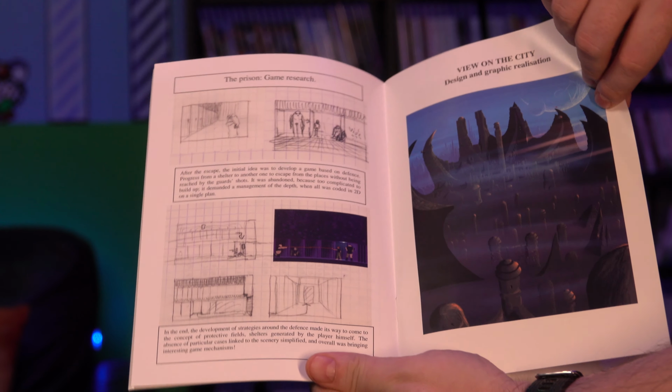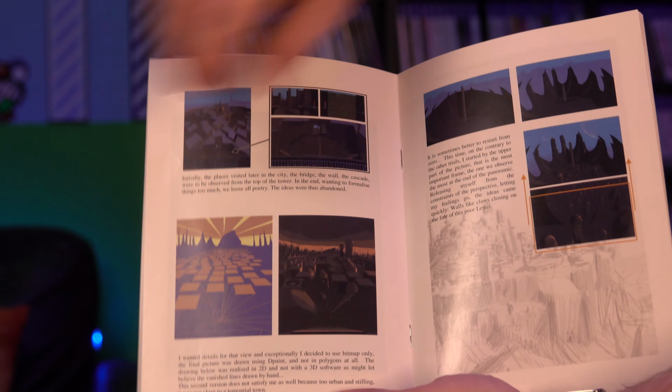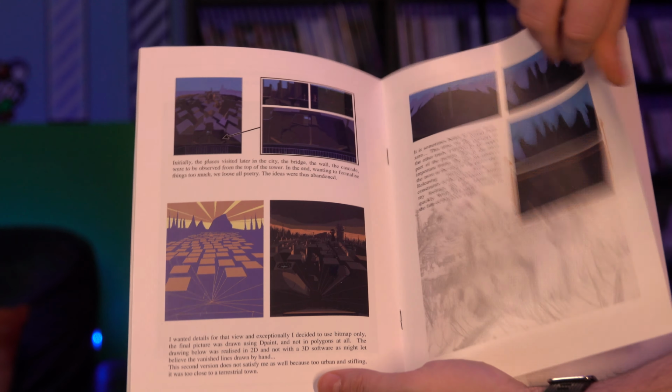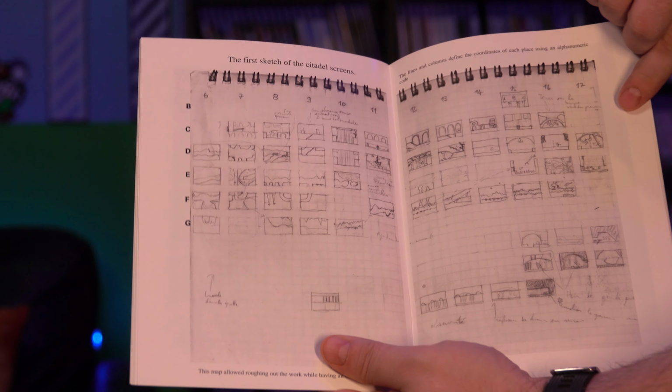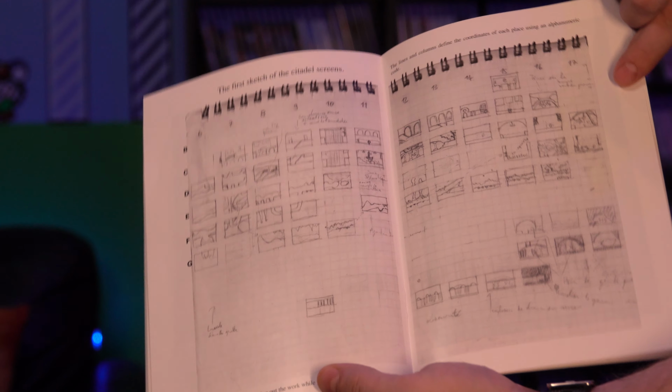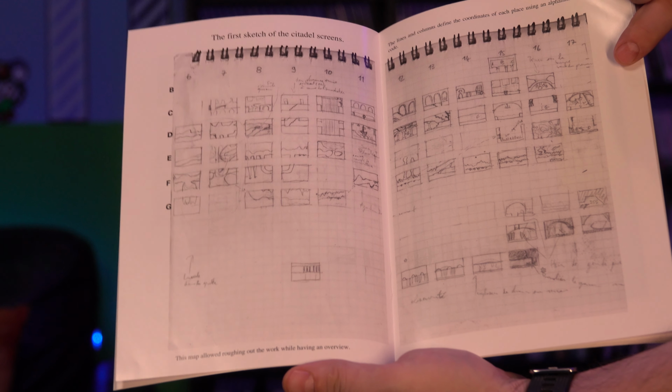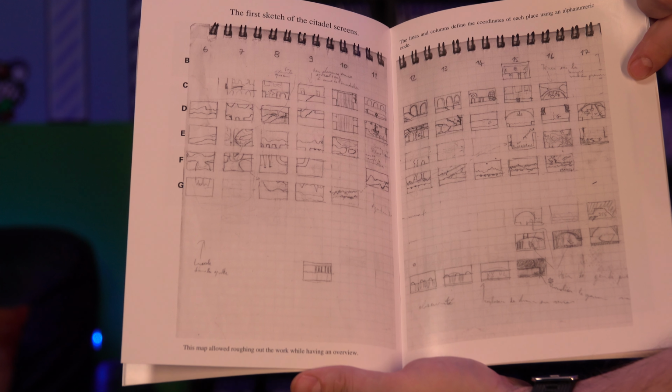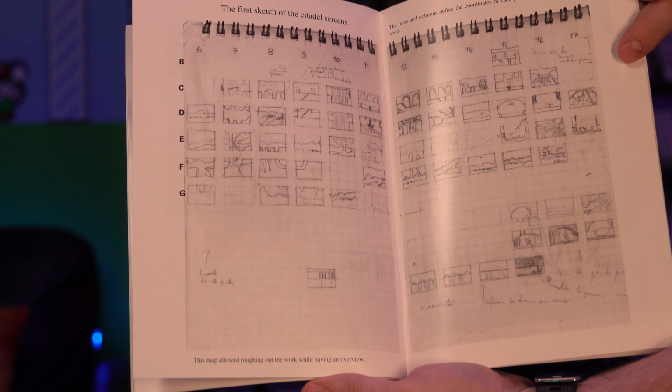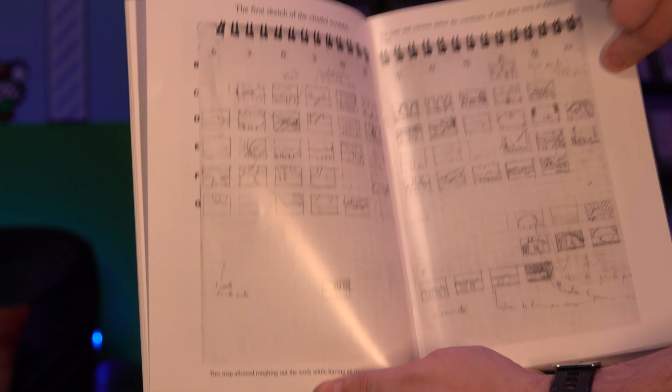In here we also have sketches of what creatures might look like, or what certain scenes might look like, why certain things were ultimately changed. And I love seeing game levels laid out on grid paper. I used to do stuff like this as a kid. I always wanted to design my own games.